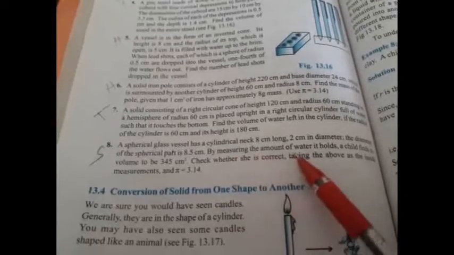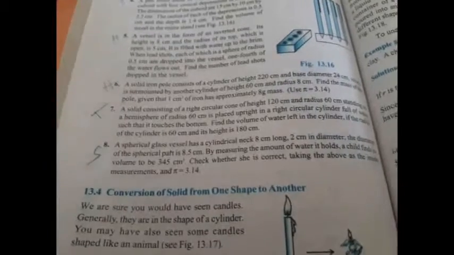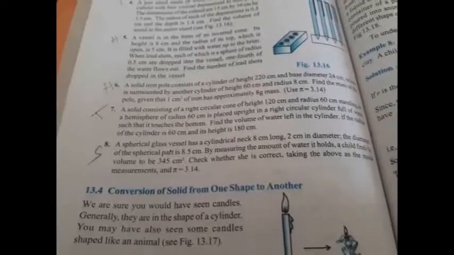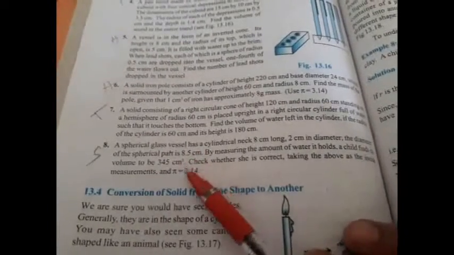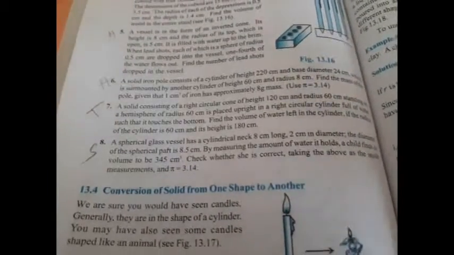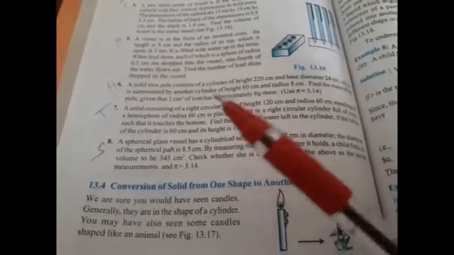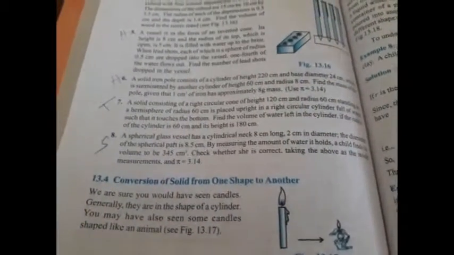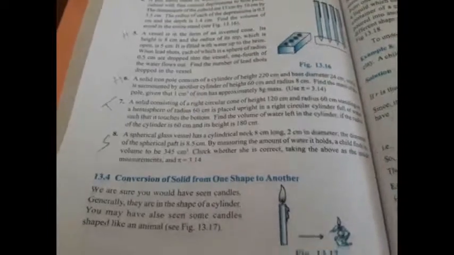By measuring the amount of water it holds, a child finds its volume to be 345 centimeter cube. So by filling water inside that vessel, a child found the volume to be 345 centimeter cube. Check whether she is correct, taking the above as the inside measurements and use pi as 3.14. So using these measurements, they are asking you to check whether it is correct or wrong. By filling water, a child has found its volume to be 345. By using this measurement mathematically, they are asking you to check.